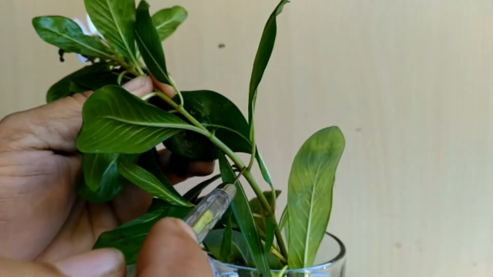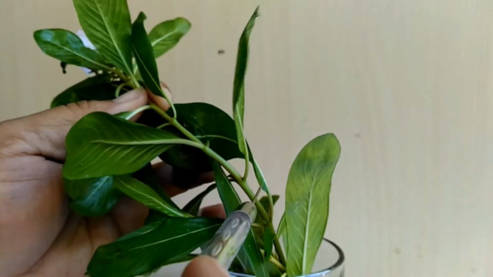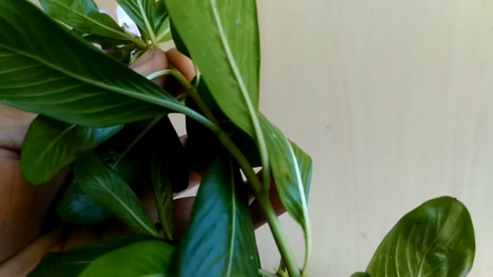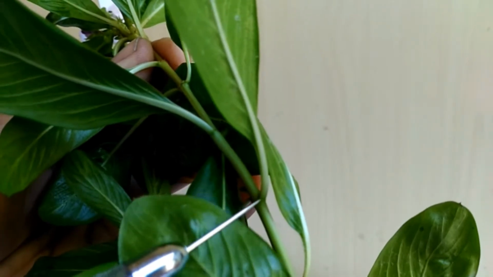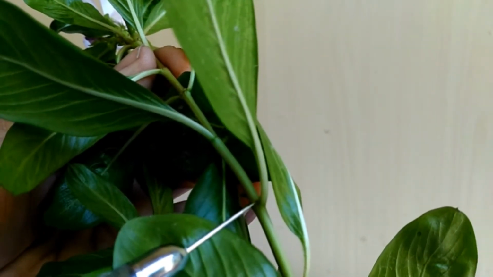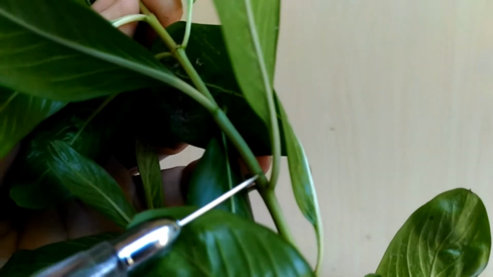Petiolate and exstipulate. Why exstipulate? As there is no stipule at the base of the leaf, but there are two glands at the base.